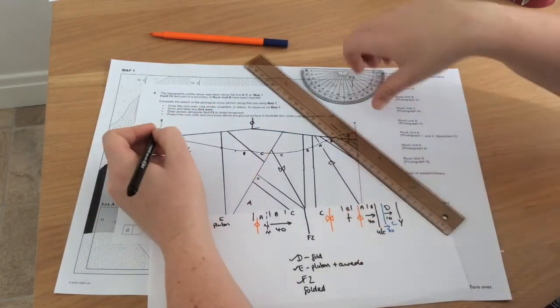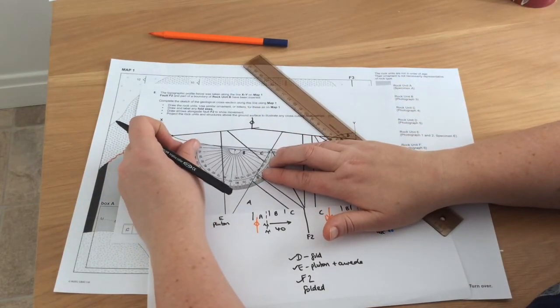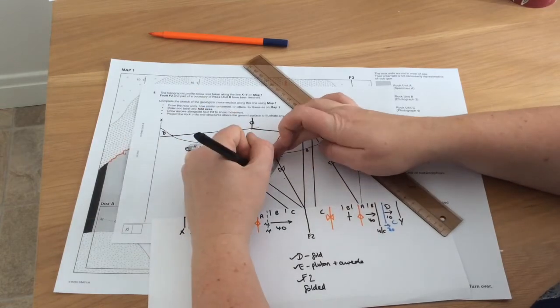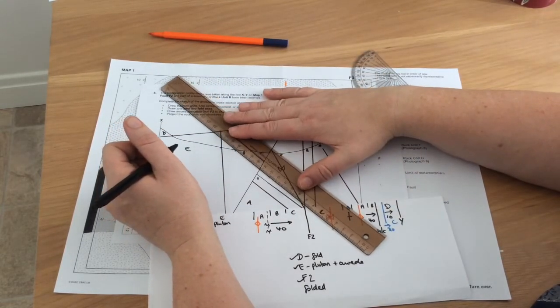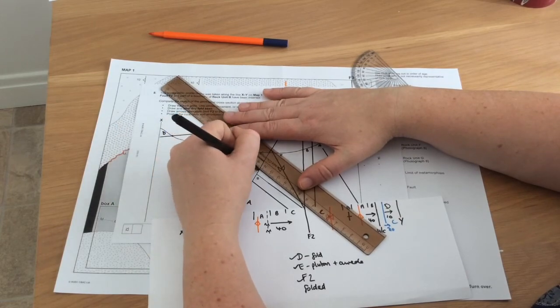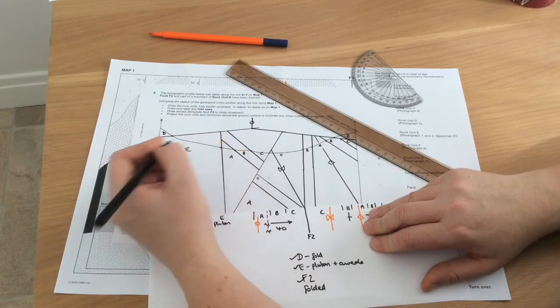I've got B in here. Again, it's dipping 40 degrees towards Y. And underneath B is A.